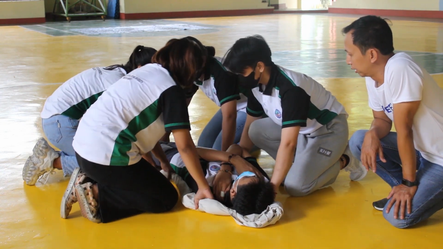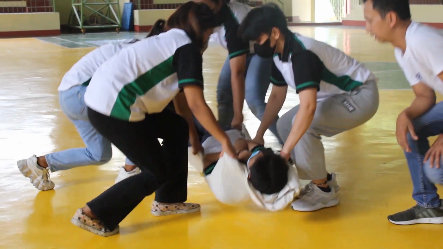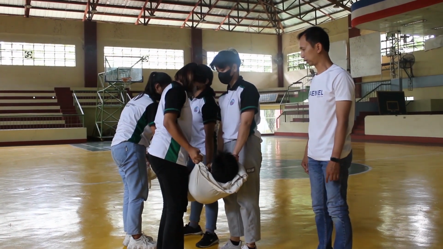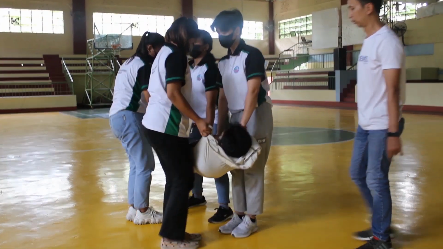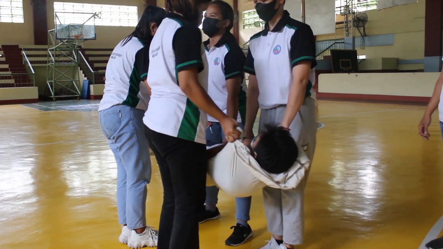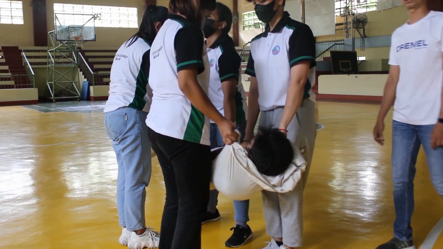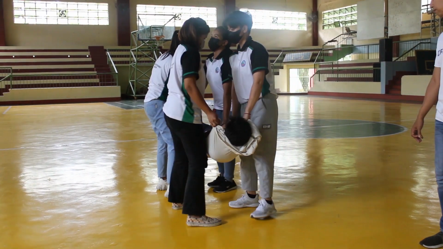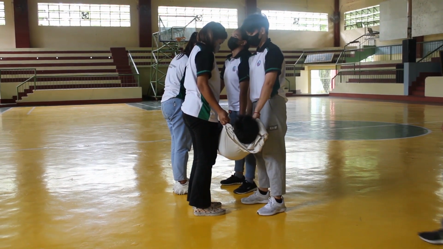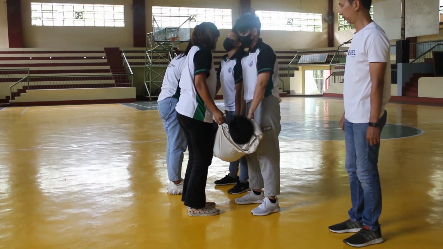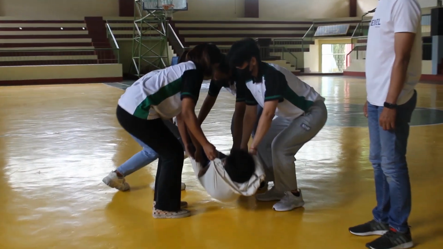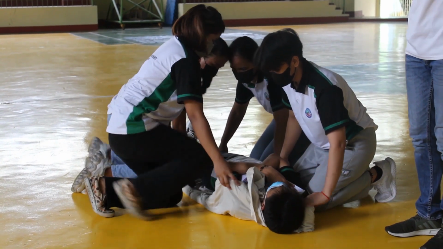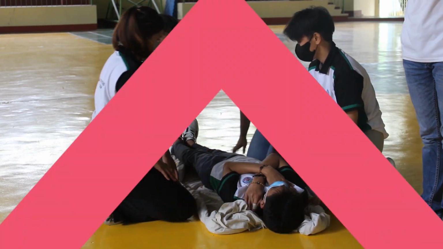In 3, 2, lift. So, they will be ready to move to the left first. Ready and move. 1, 2, 1, 2, and stop. Going to the left or going to the right. Ready and go. Left and stop. Then they will be placing the body of our victim on the floor. Ready and down to the floor, down. Slowly placing the victim again in the lying position, onto the ground.